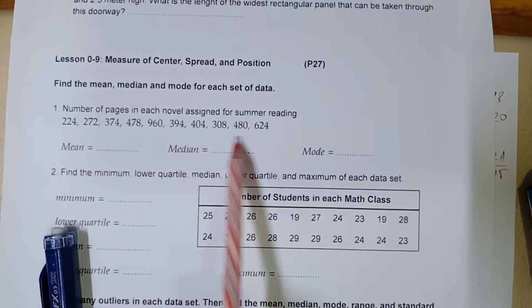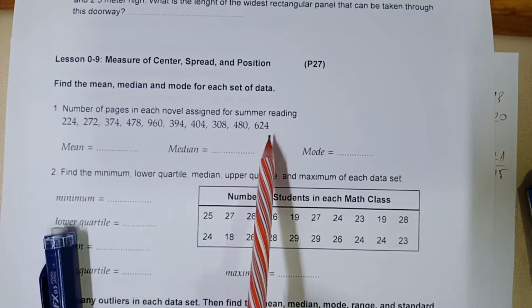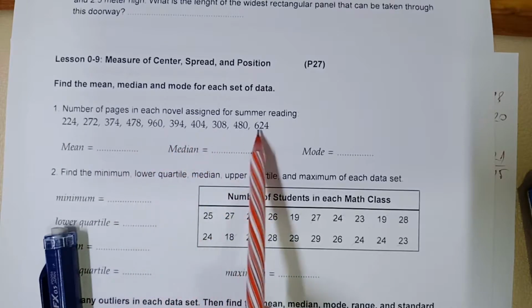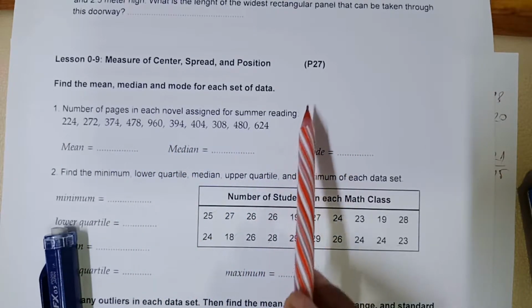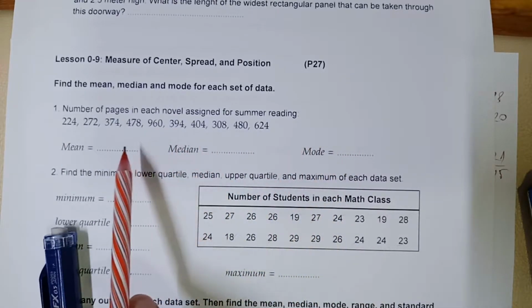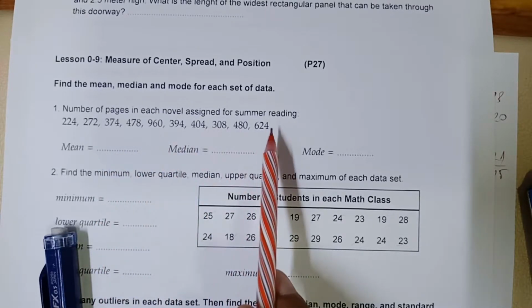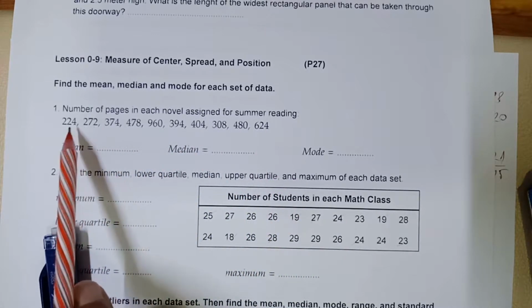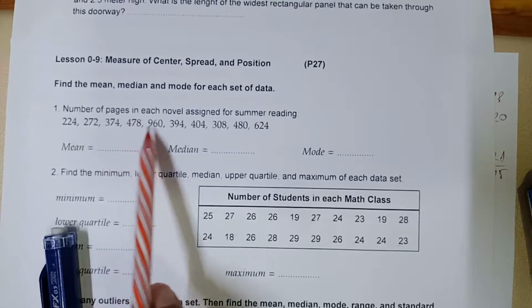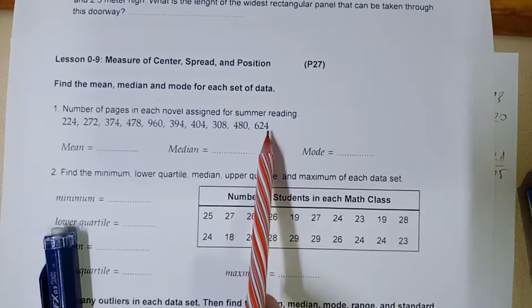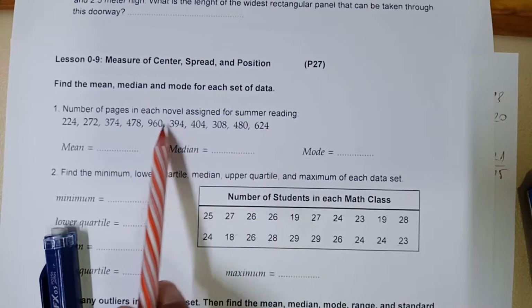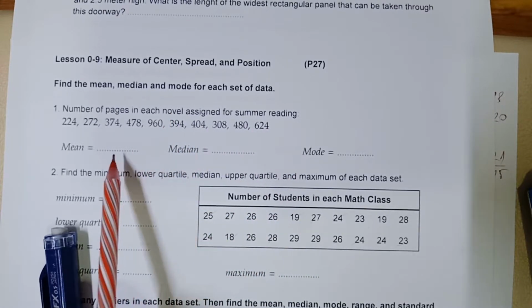Once you add them together, you get the sum. After that, you divide by 10, and you will have the mean. Why divide by 10? Let me repeat, because you add 10 times. You add 10 times, you divide by 10. You will get the mean.